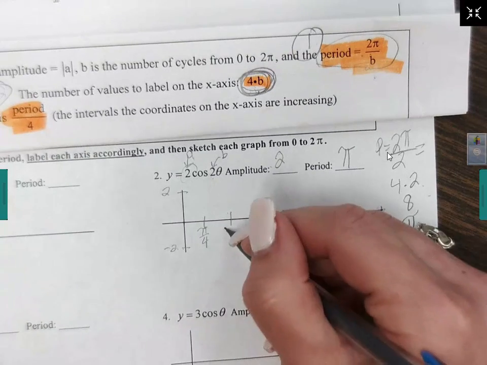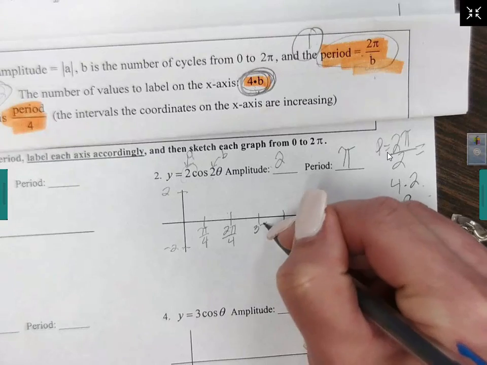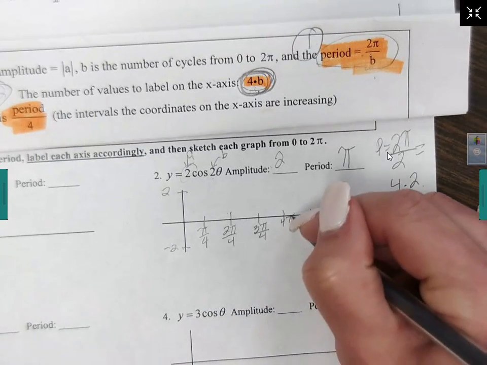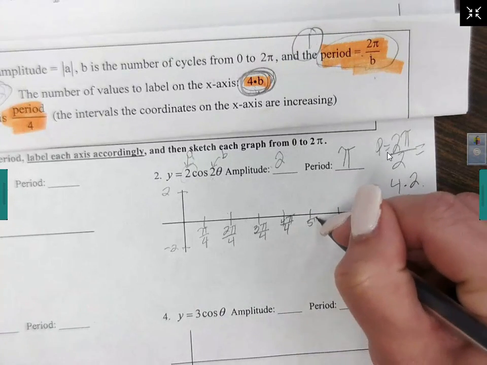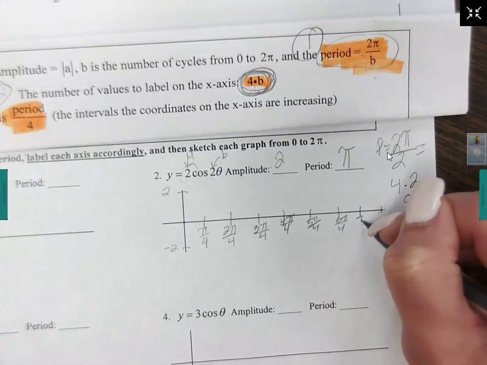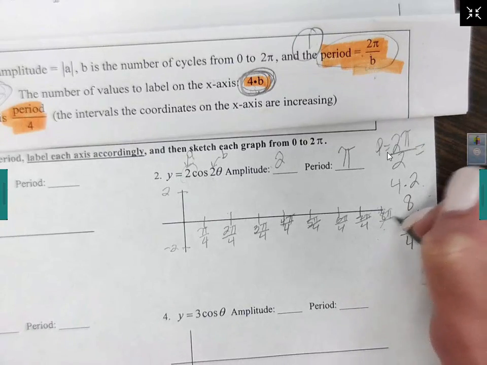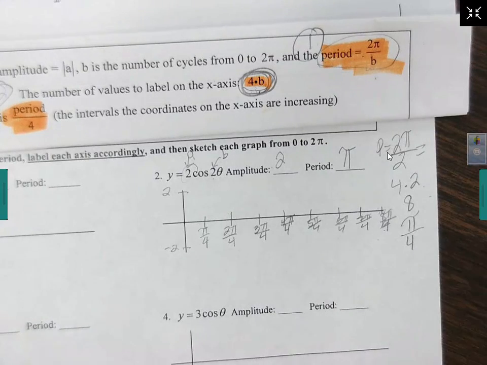So this is 1 pi over 4, this is 2 pi over 4. Which one is this, Anaya? 3 pi over 4? If we end up with something that's not 2 pi, then we made a mistake. We ended up with 8 pi over 4, which is equal to 2 pi. So we're good.